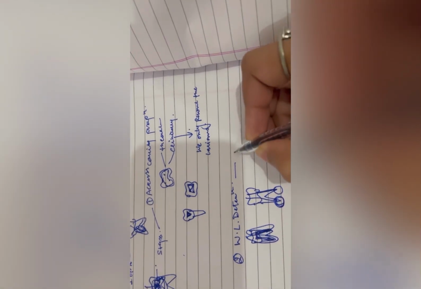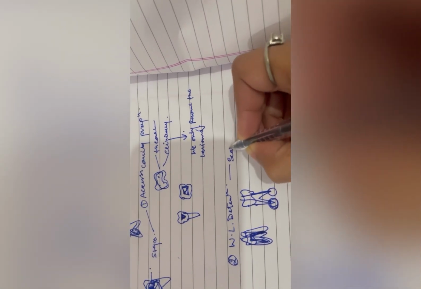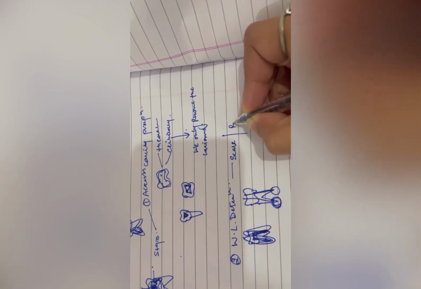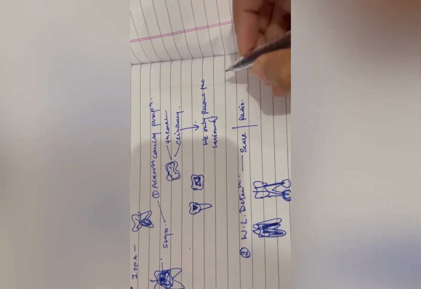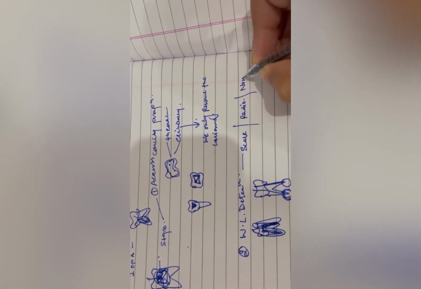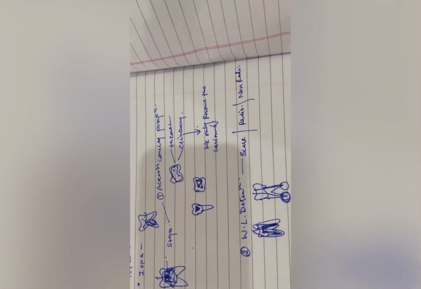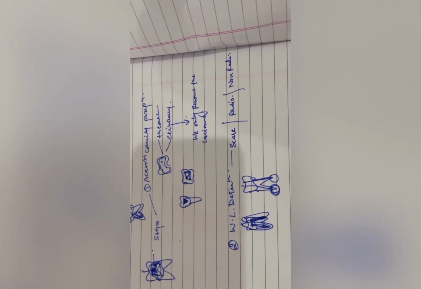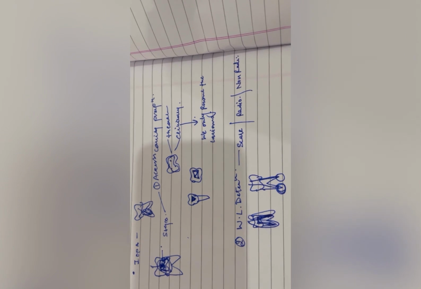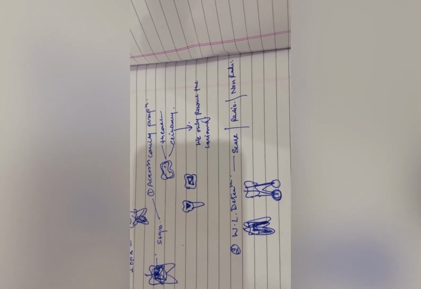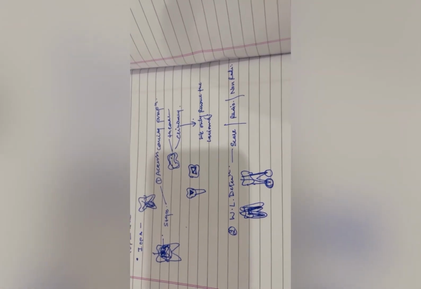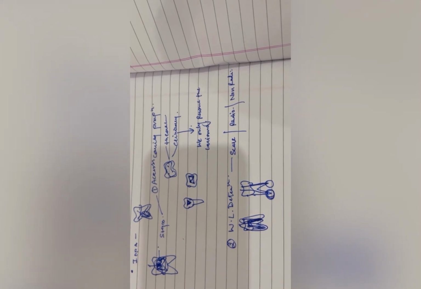So it is determined by scale, radiographs and non-radiographic methods like tactile sensation. By placing the files or broaches, we can determine the working length, that is a tactile method.